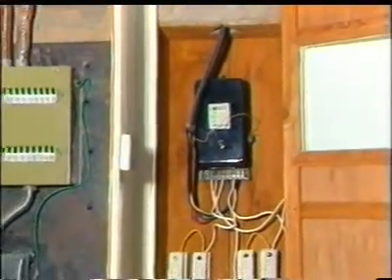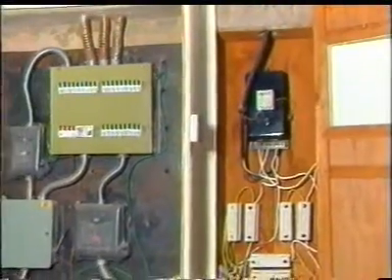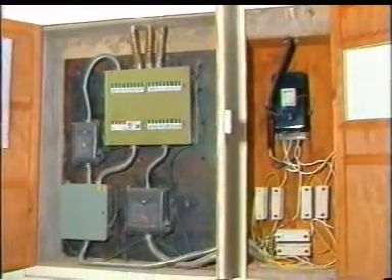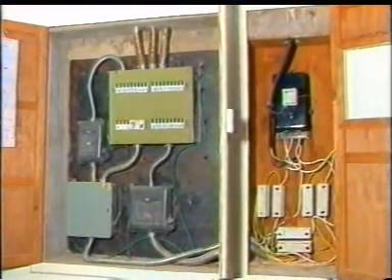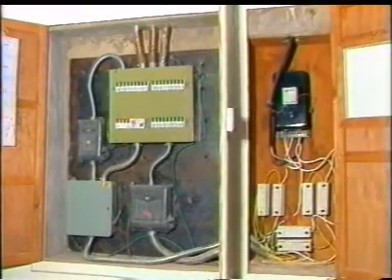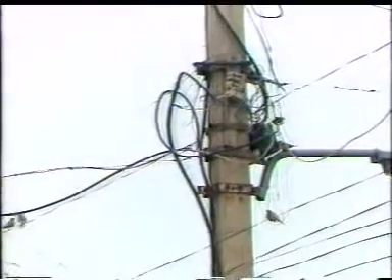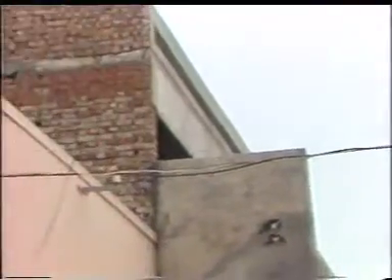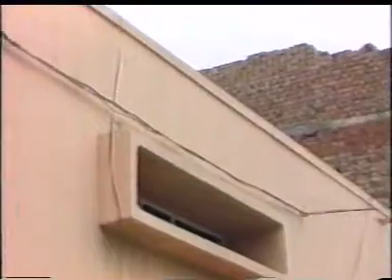A service main is a cable connecting the distribution lines and the consumer main board. Service main should be a cable of standard make and of adequate size to meet the maximum demand of the house.